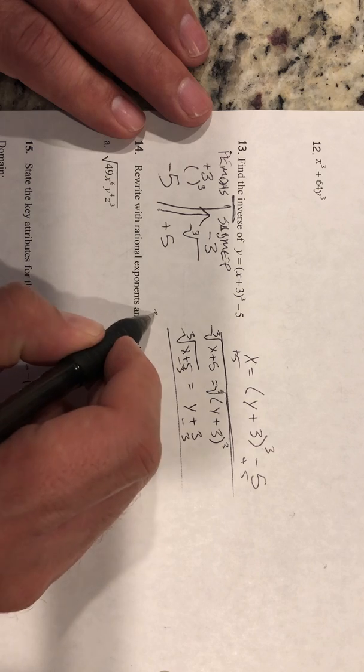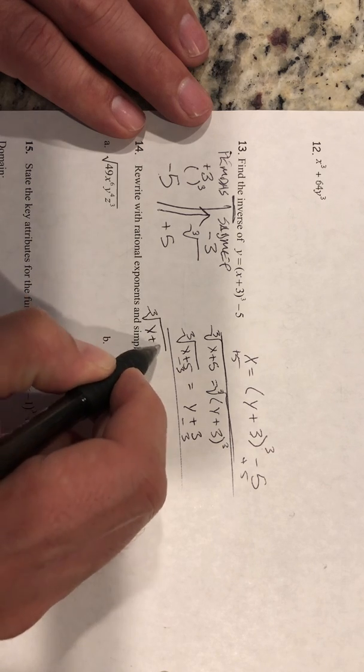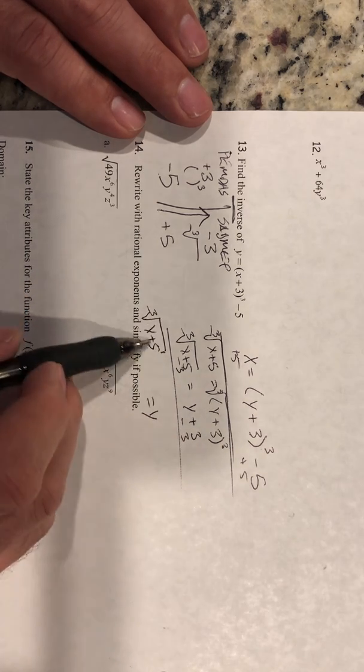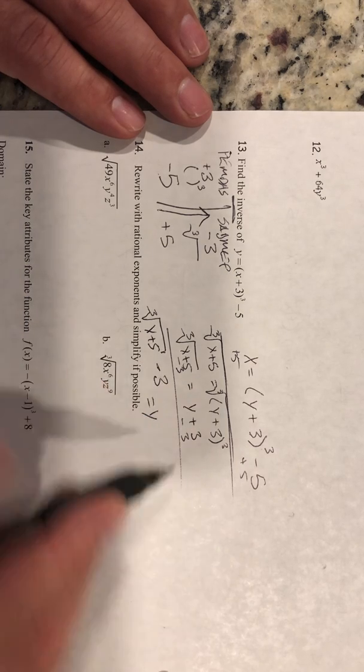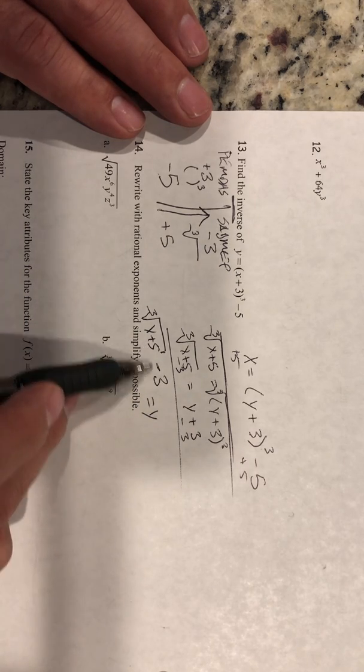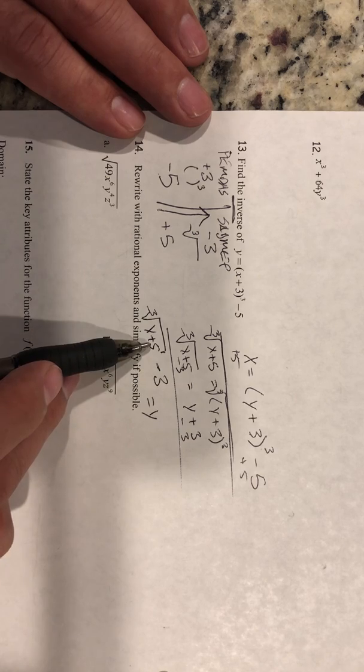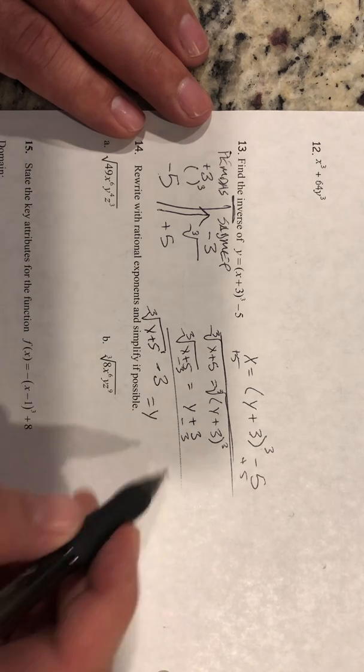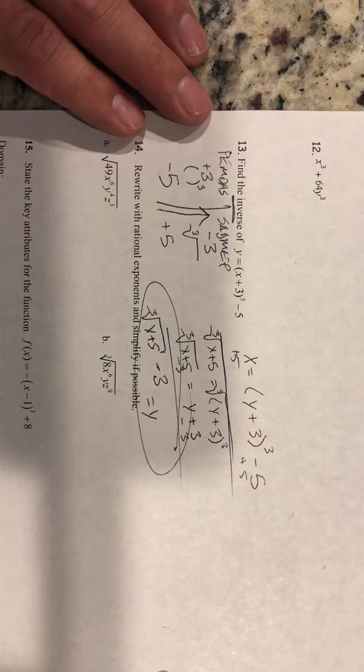That gives me the cubed root of x plus 5. That's underneath the square root. And then the minus 3 goes outside of the root. I cannot combine 5 and 3 because one's inside of the root and the other's outside. So this is my final answer.